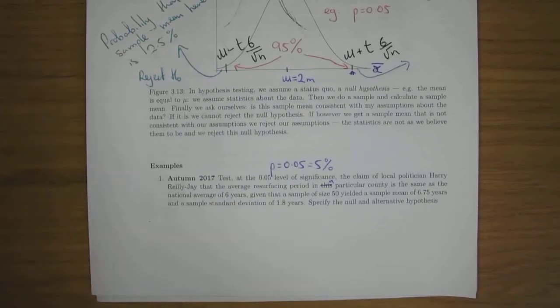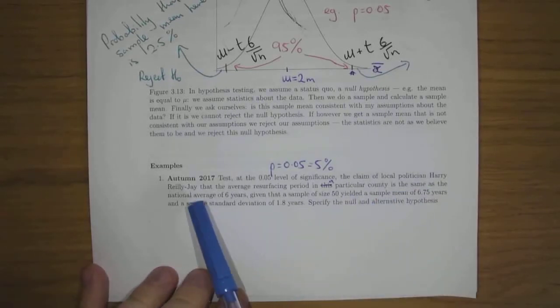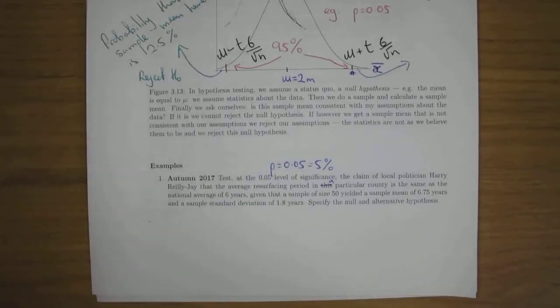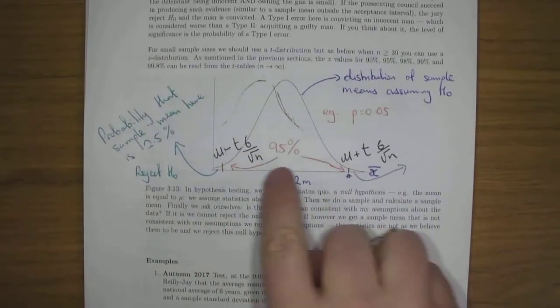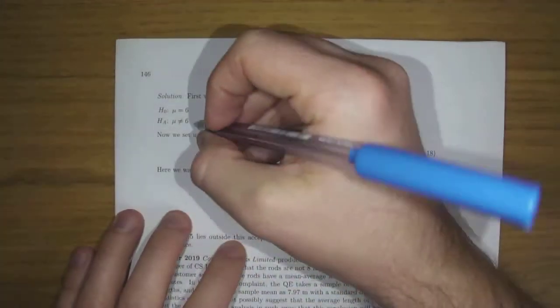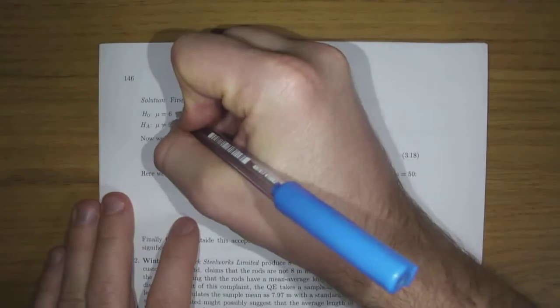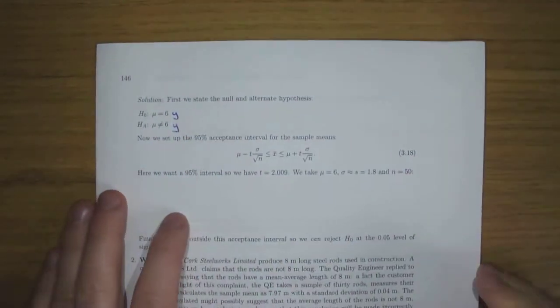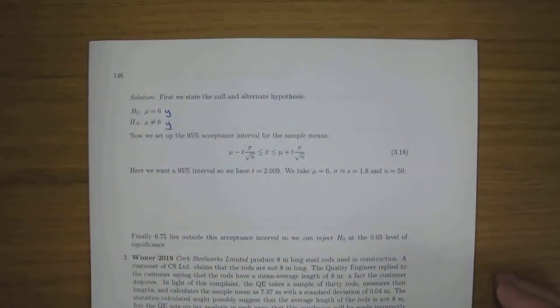Now here probably we should say that it's longer than 6, but we'll do that a bit later. For now we're just saying it's not 6. So we should state the null hypothesis, what's believed to be true, which is that the average is no different than the national average. The alternative is that it's not true, and then we'll set up the acceptance region, which is essentially this formula here. So the null hypothesis is that the average resurfacing period is 6 years, and the alternative is that it's not. Maybe later on we'll look at whether it's greater.